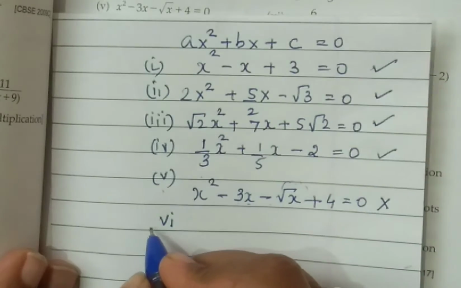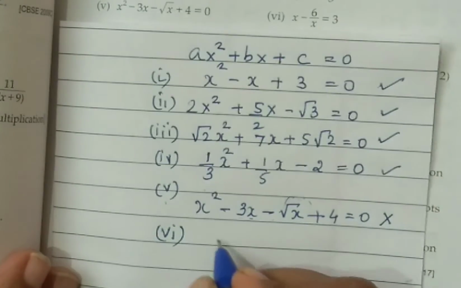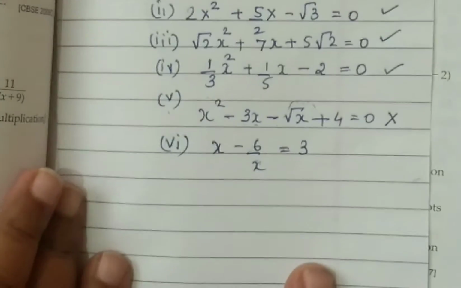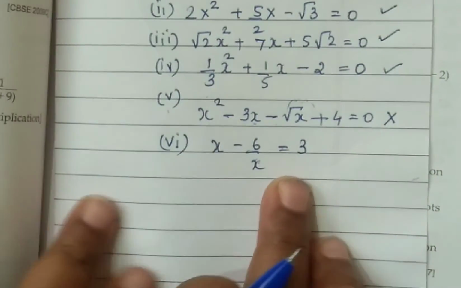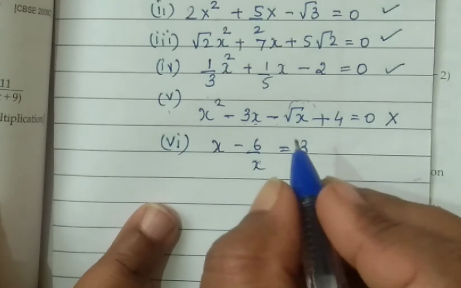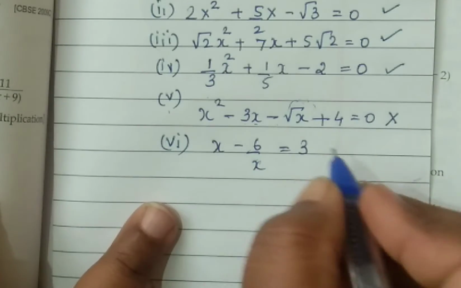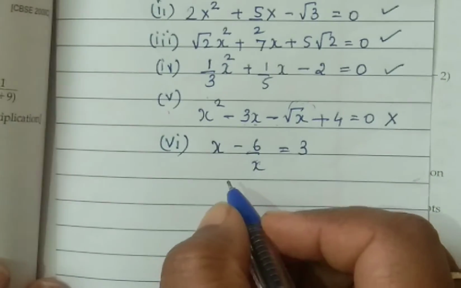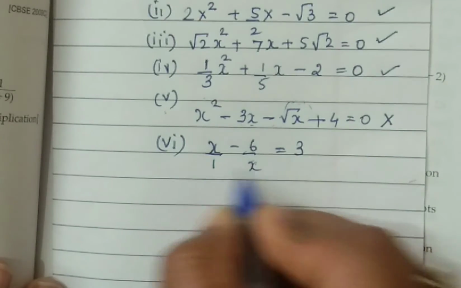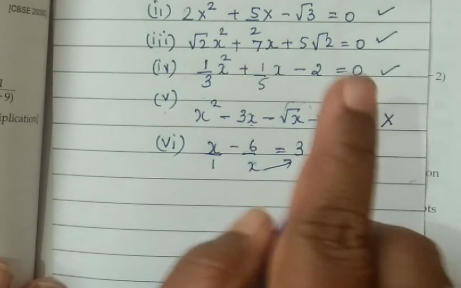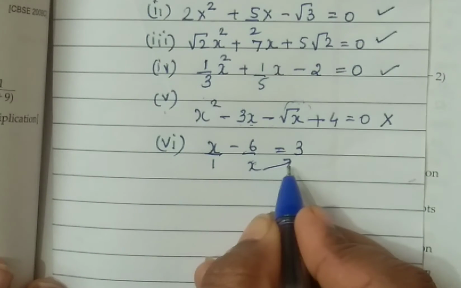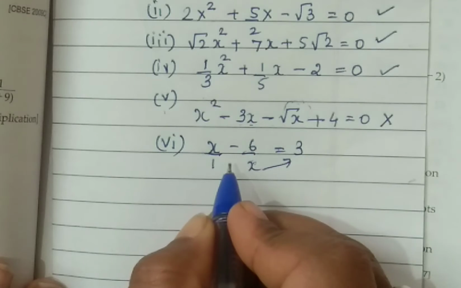Next we will see the sixth one. The sixth one is x minus 6 by x is equal to 3. As soon as you see this question you will come to the conclusion that it will be x to the power of minus 1 and so not a quadratic equation, but children make the mistake this way. Here what you can do is first take the LCM. Don't cross multiply, that is wrong. First you have to take the LCM. You cannot cross multiply here because you have a minus sign.